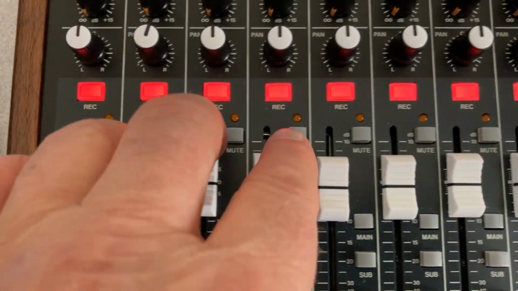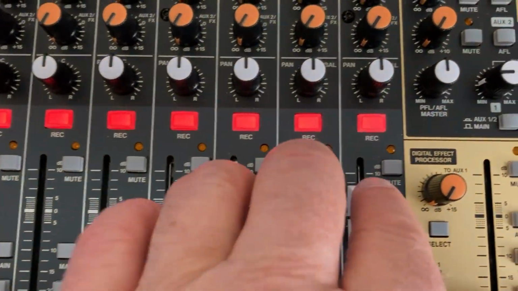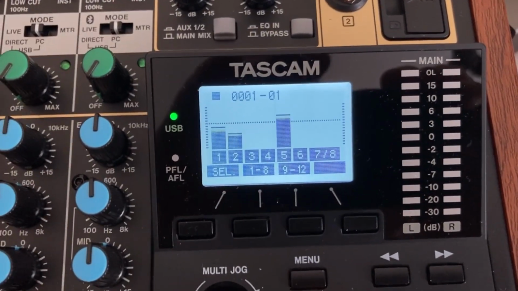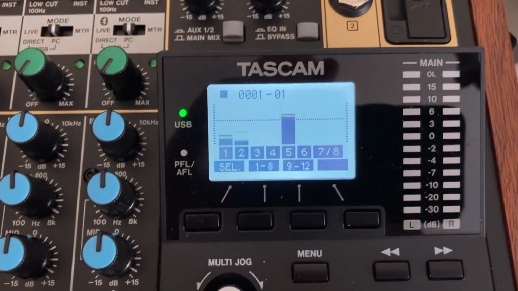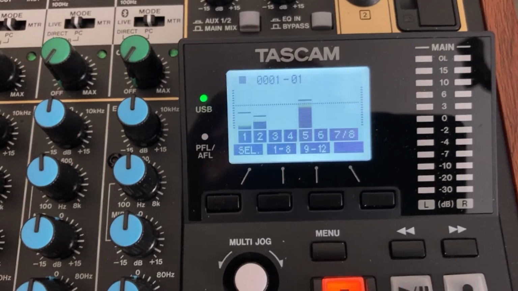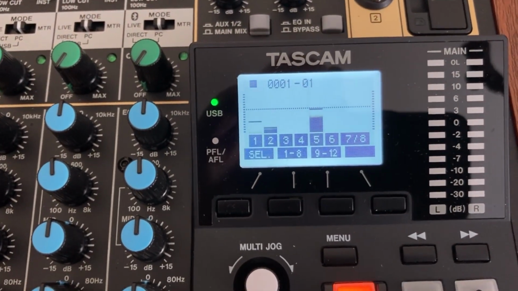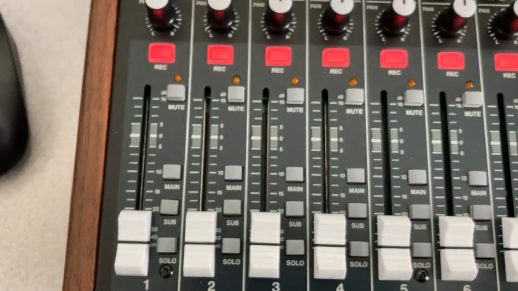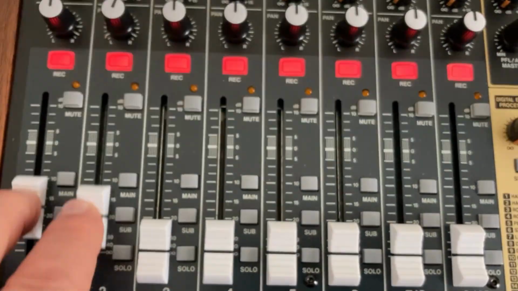Now, I can turn all these off and you're going to hear the song disappear, but notice that what you see on the meters is the level coming in from the DAW. And that's what's going to record, that's what's going to print when you record. So this is the master fader, and all of these faders are just so you can monitor it.